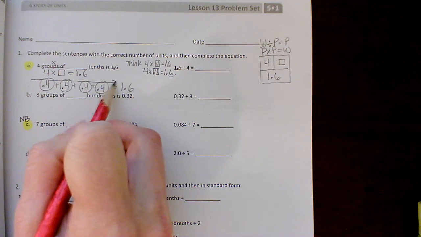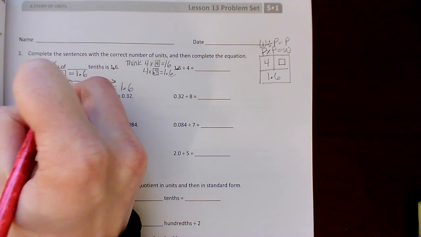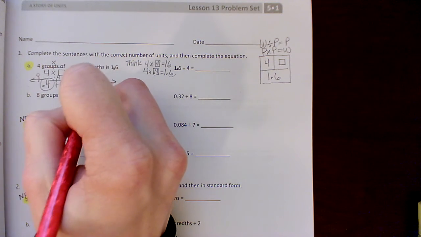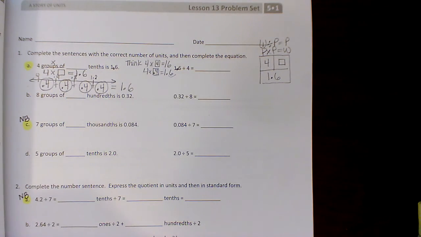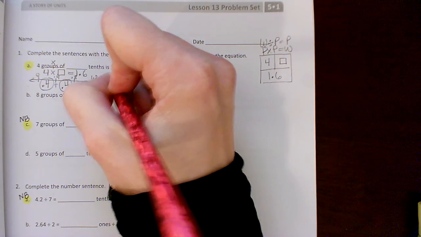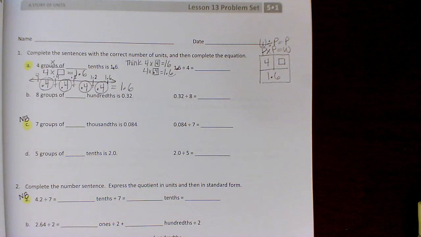Starting at 0, I'm at 4/10. I add another 4/10, I'm at 8/10. I add another 4/10, I'd be at 1 and 2/10. 80 cents plus another 40 cents would be $1.20. Then I add another 4 dimes and I'd be at $1.60, or 1 and 6/10. 16 dimes. So it does in fact equal that.